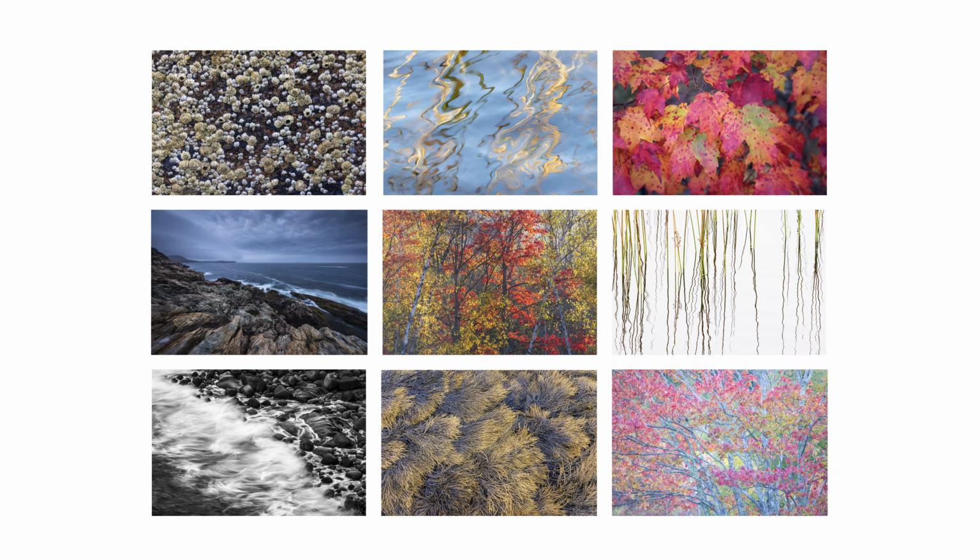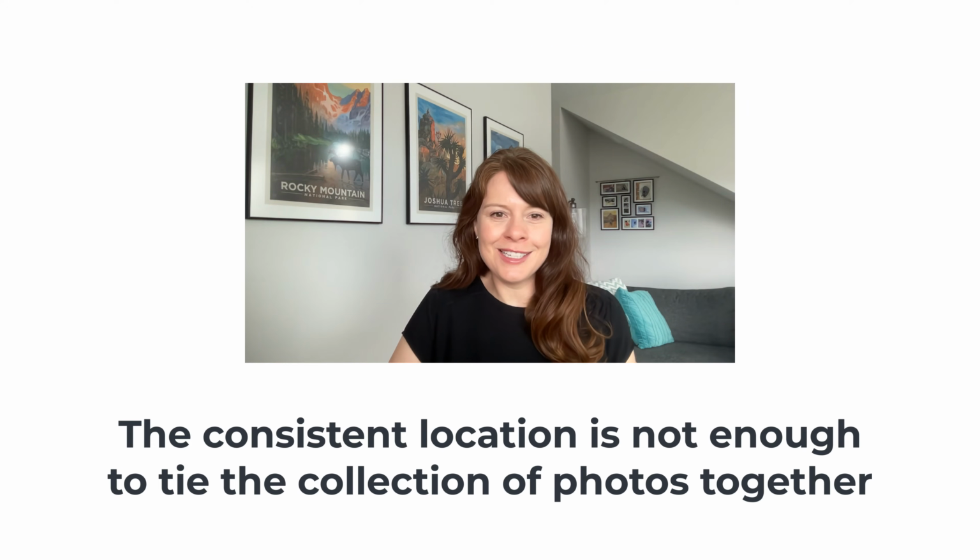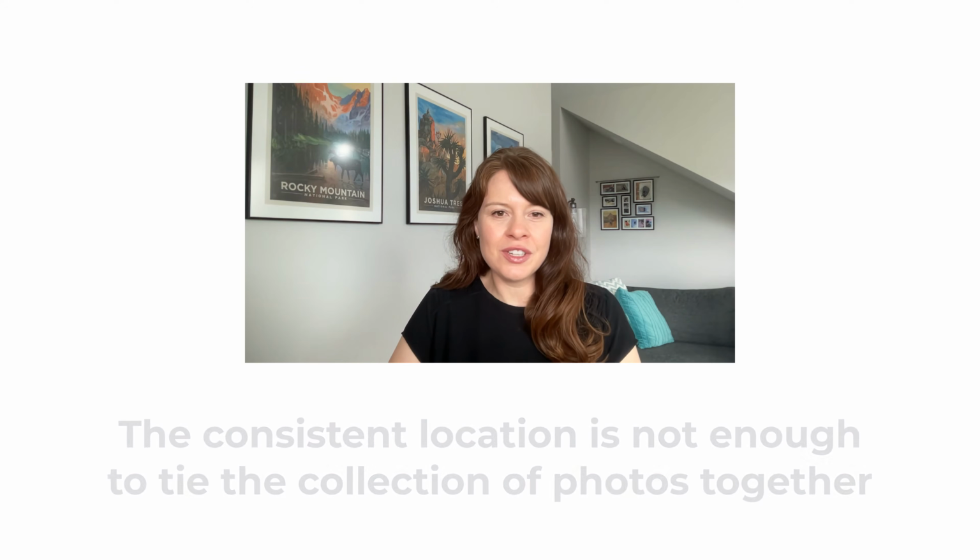So all of these photos that you see here are from Acadia National Park, but I feel like they lack cohesiveness. While they're from the same place, we have a total mishmash of colors, tonality, and subject matter. So from my perspective, the location isn't enough to tie this collection of photos together.